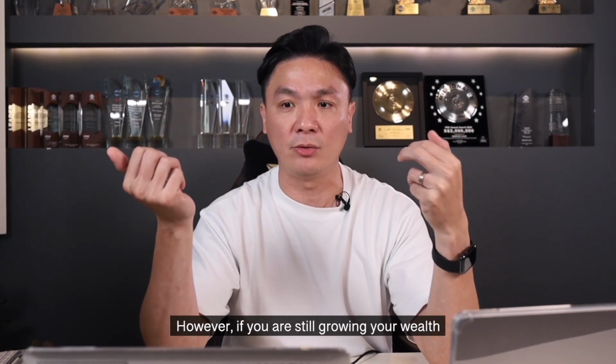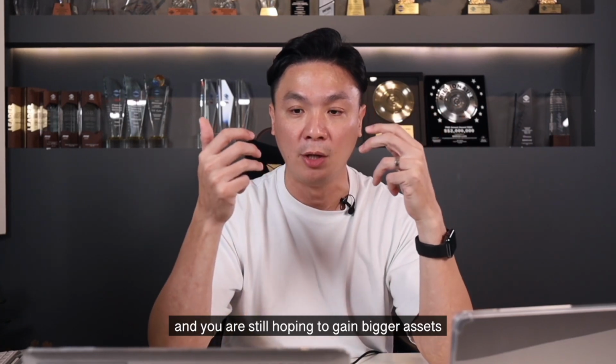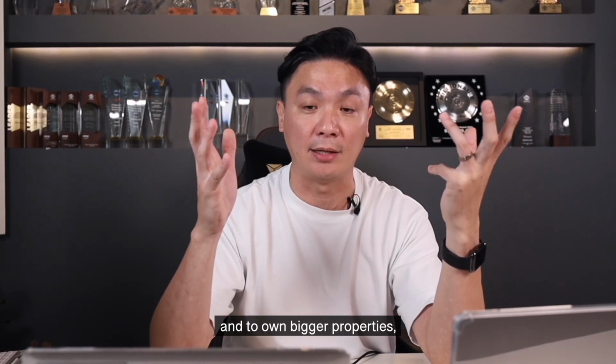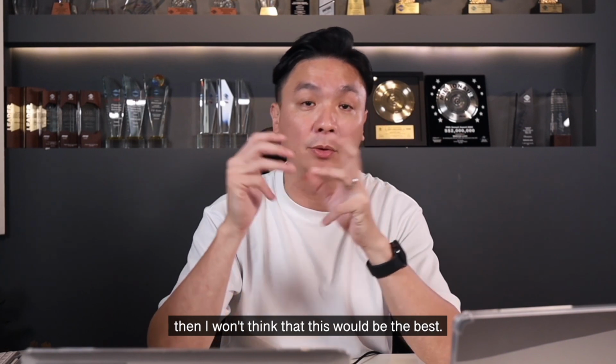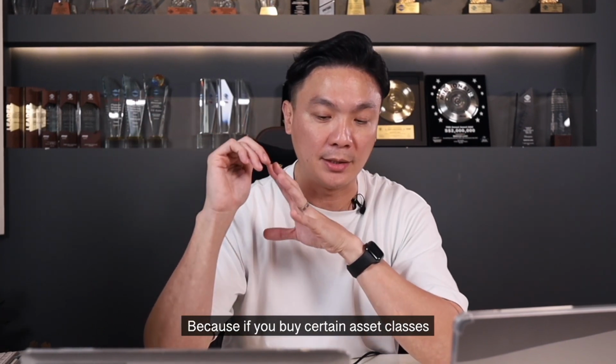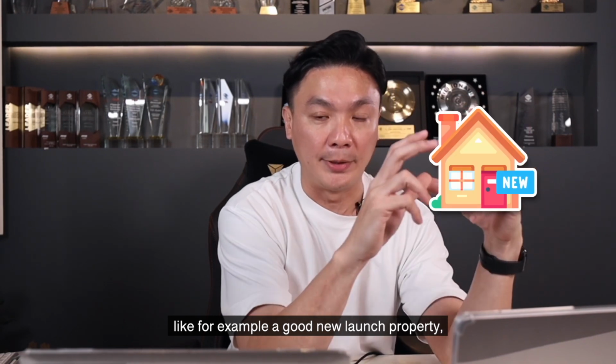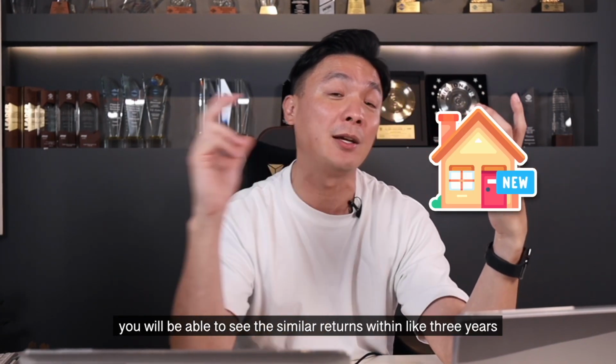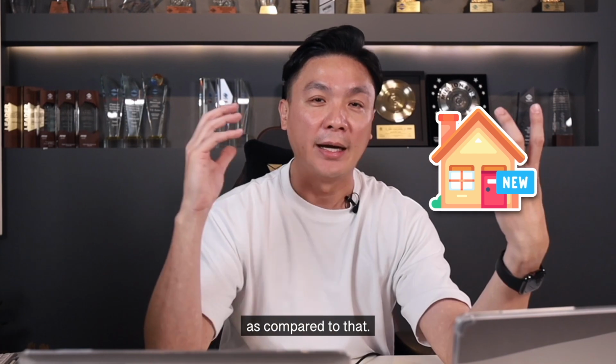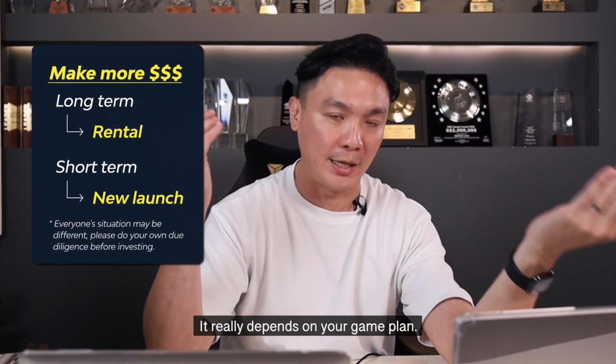However, if you are still growing your wealth and you are still hoping to gain bigger assets and to own bigger properties, then I don't think this would be the best, because if you buy certain asset classes, for example a good new launch property, you will be able to see similar returns within like 3 years as compared to that. So it really depends on the game plan.